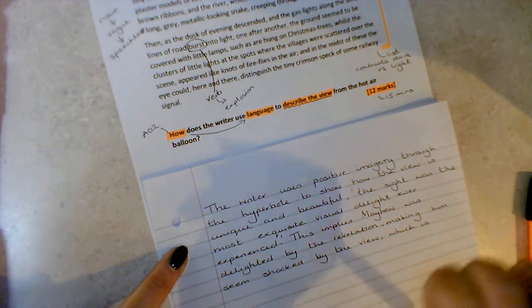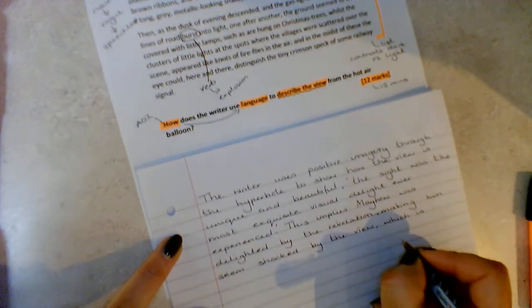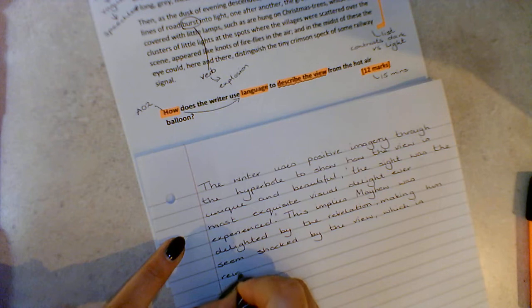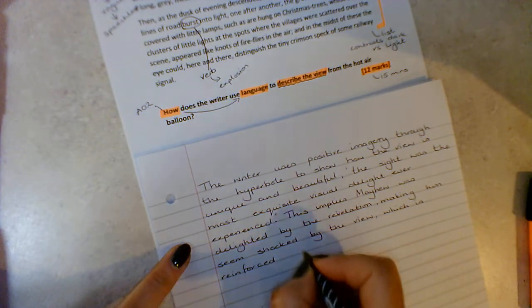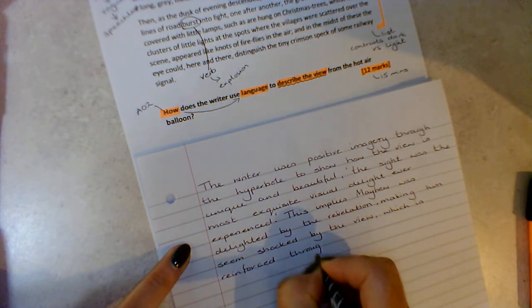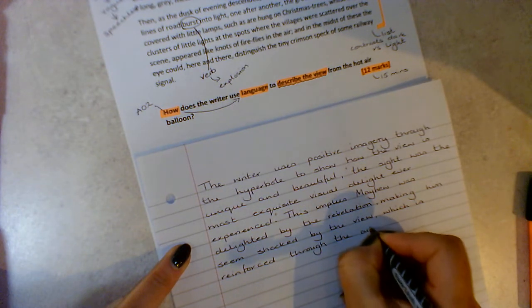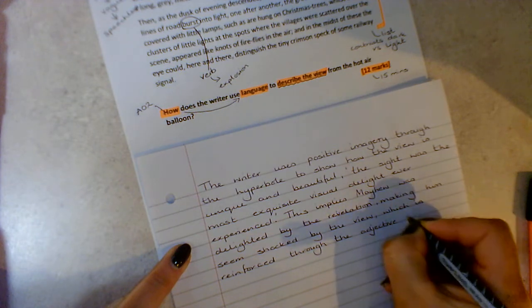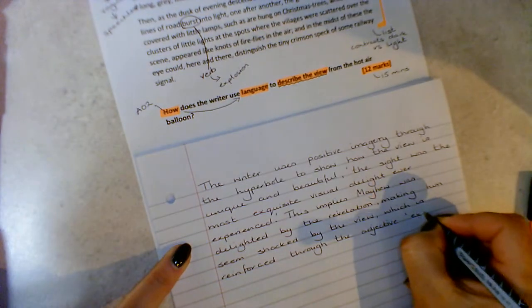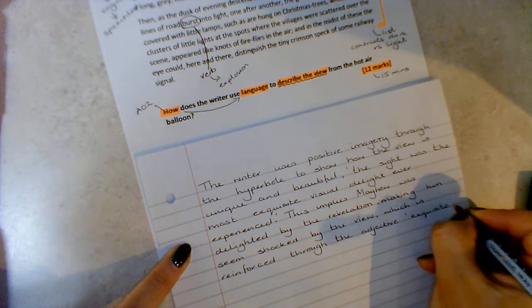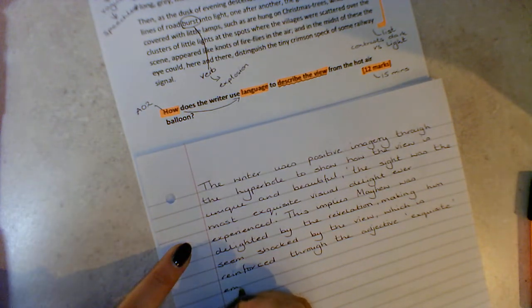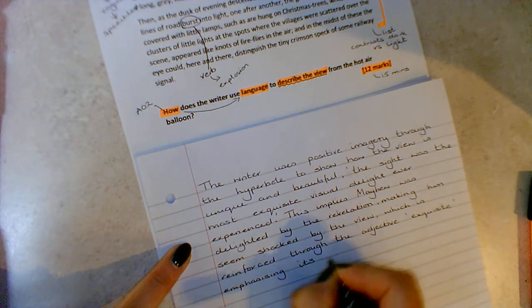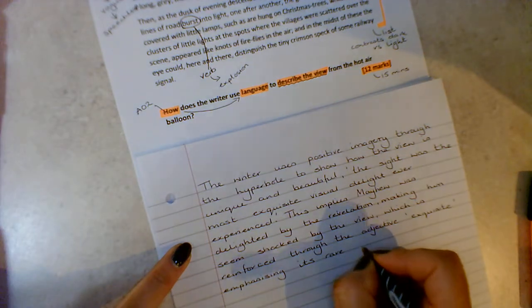I'm going to go straight into zooming into my keyword now, which is reinforced through the adjective exquisite, emphasizing its rare excellence, I think.